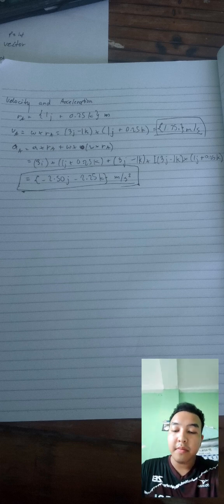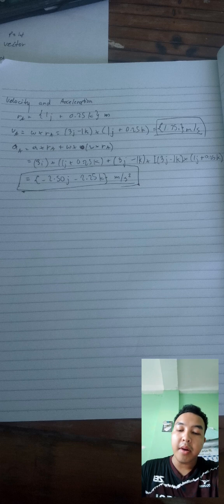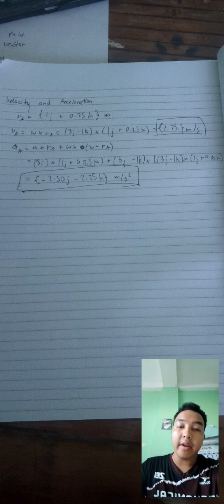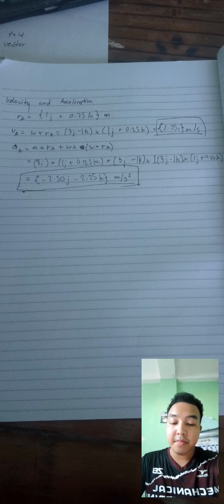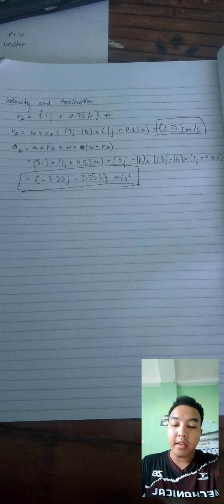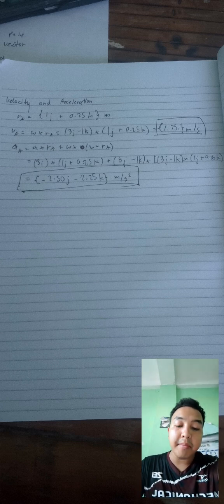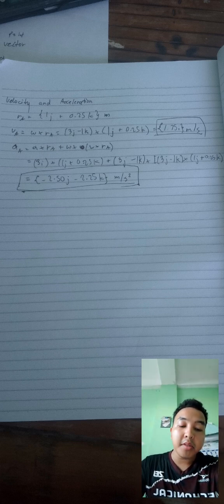Our acceleration is angular acceleration times r_A plus angular velocity times the quantity angular velocity times r_A. So we will substitute the values. We are given here 3i times the quantity 1j plus 0.25k, plus the quantity 3j minus 1k times our, we'll just multiply it with our velocity.